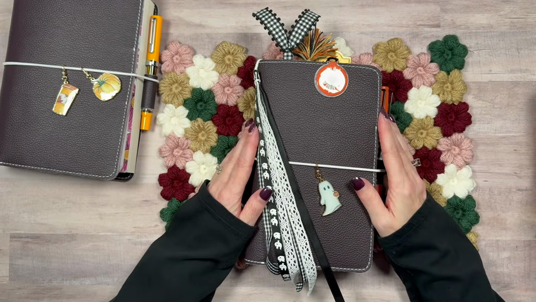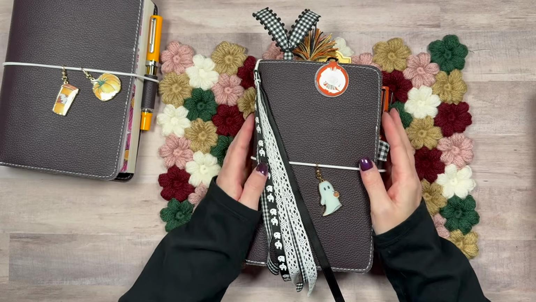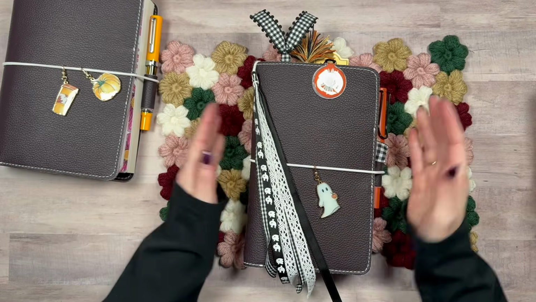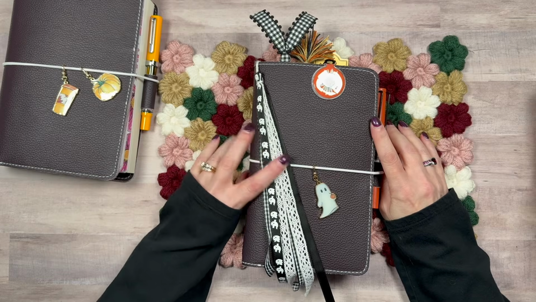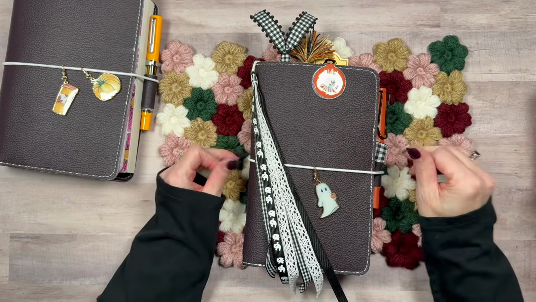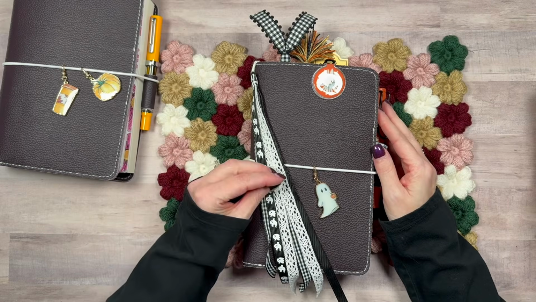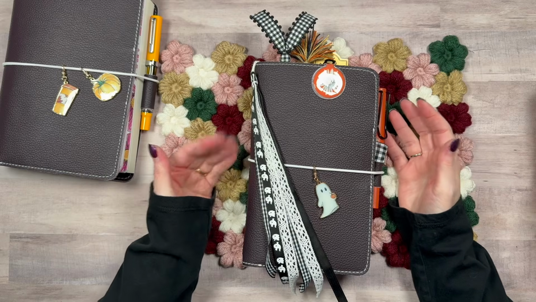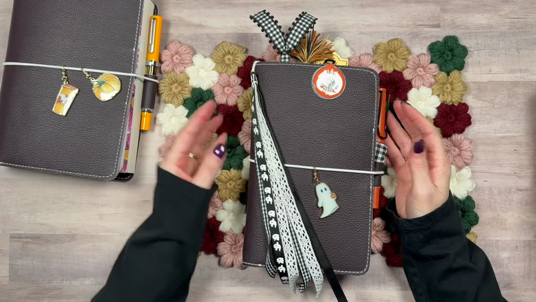And this is the majority of what I do when I use my business planner, is in this wide. So I've been bouncing back and forth, I think I've told you, between wide and narrow. And I like both sizes. I think if I wasn't doing anything business, I might deviate more towards the narrow size.